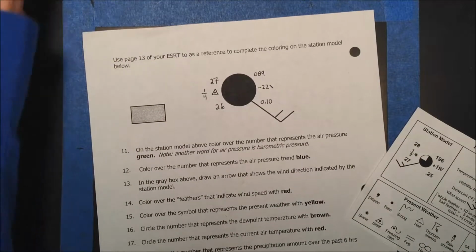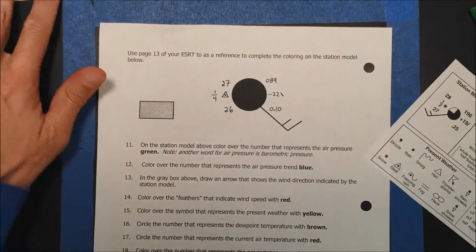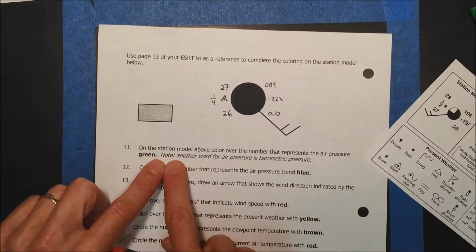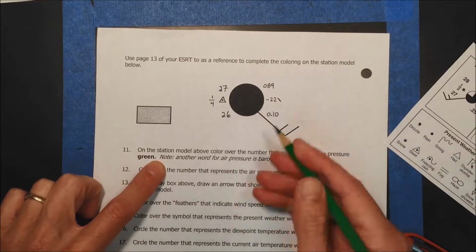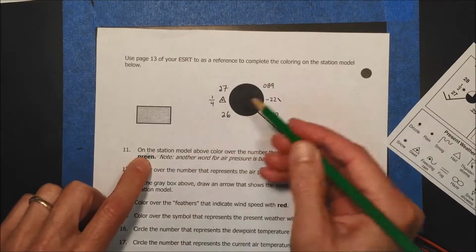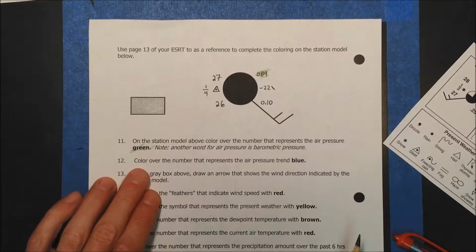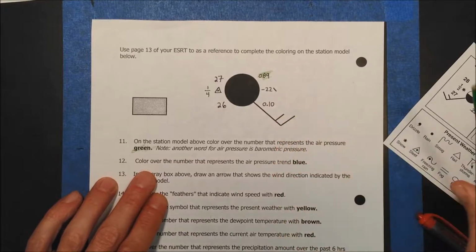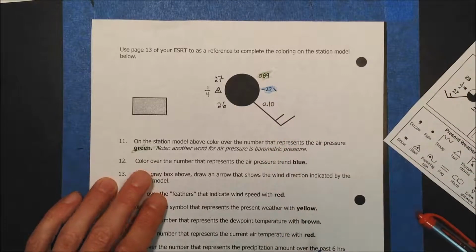So we have another one here, and we're doing that again. 11. What we're doing is color over the number, air pressure green, and note, another word for air pressure is barometric pressure. So we're using green, and I just do that, you don't have to do that. I just do it like that. Okay. 12, color over the number that represents the air pressure trend, blue. It's that. Negative 2.2 would be the answer. Negative 2.2. That is the air pressure trend right there.